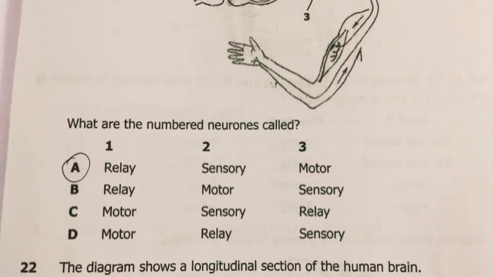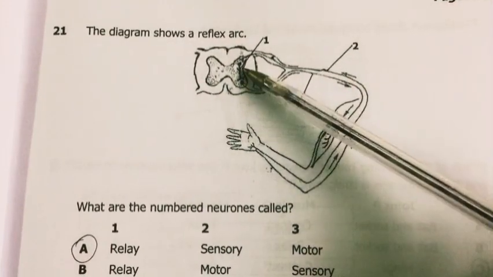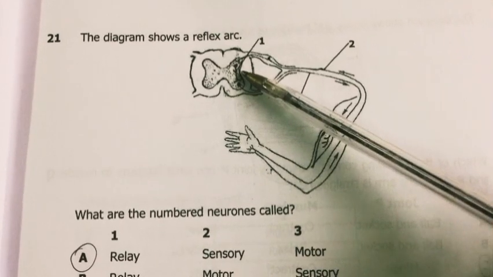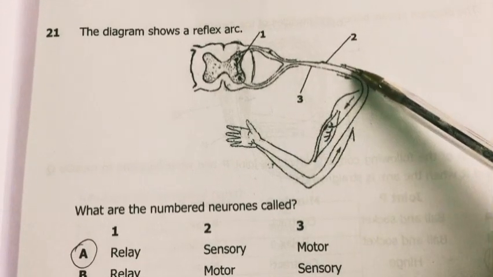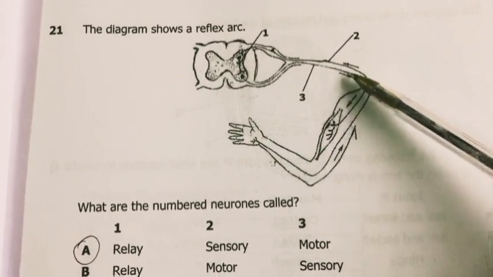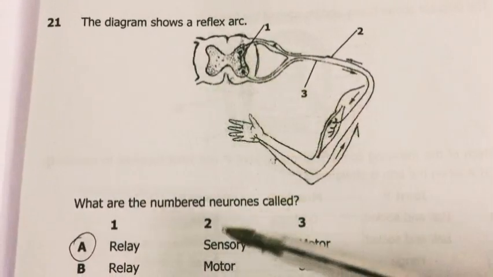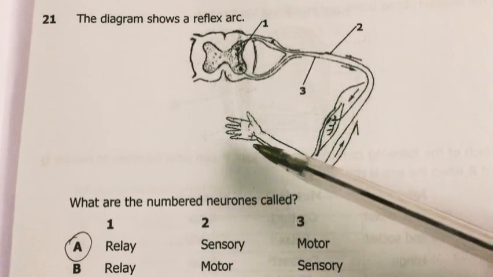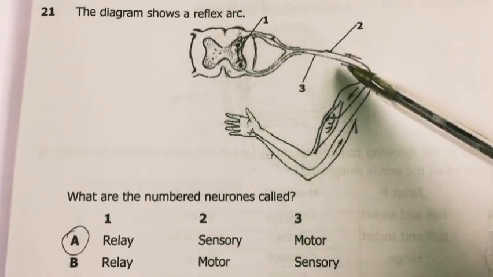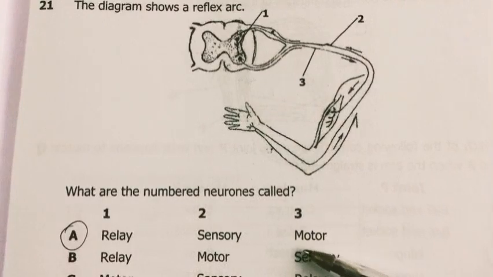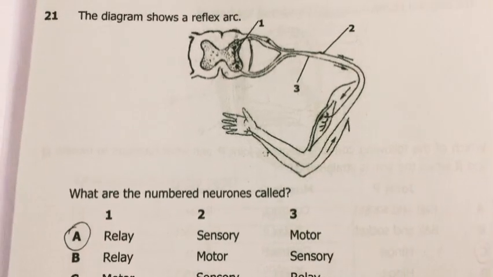What are the numbered neurons called? This one is a relay neuron. It's found in between two other neurons, the receiver and the effector neurons. The one which is receiving, look at this arrow, this is the sensory neuron, and this is the motor neuron. So 1 is our relay, then 2 is our sensory because it's sensing and transmitting impulses to the central nervous system. Then number 3, look at this arrow, is our motor neuron. It's taking an impulse to bring about a response. So the answer there is A.